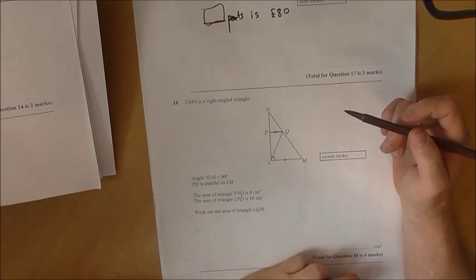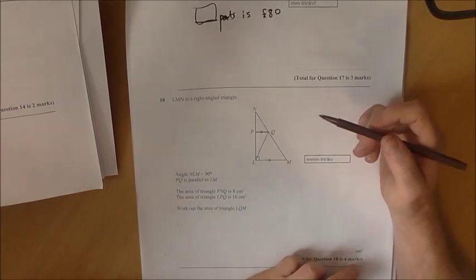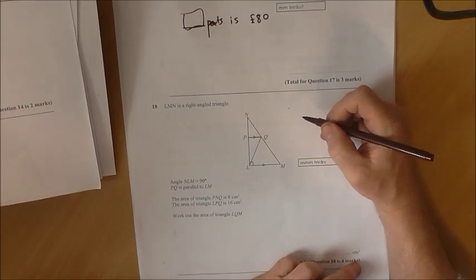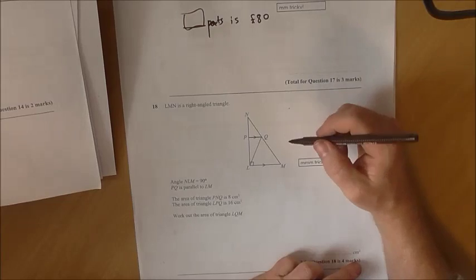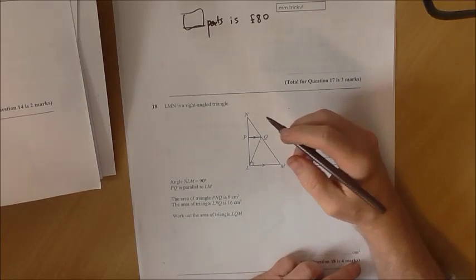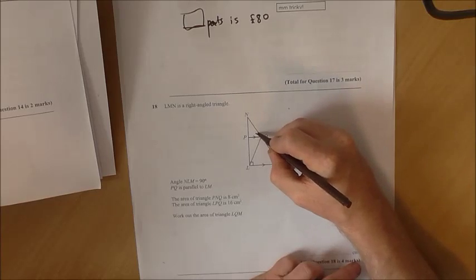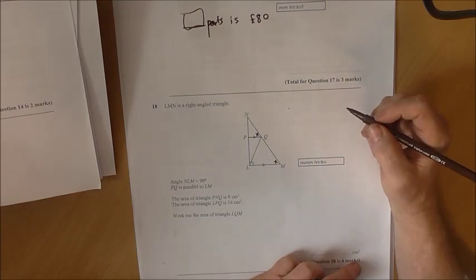Now, this is an example of nested similar triangles. The reason why I know they're similar is because that PQ is parallel to LM, so that's equal to that by corresponding angles from year 7.